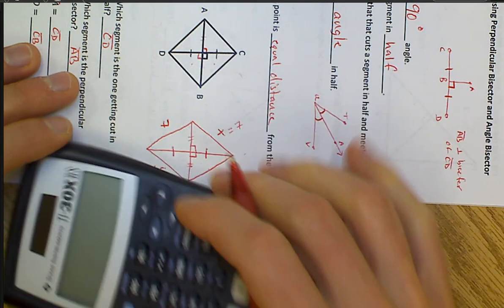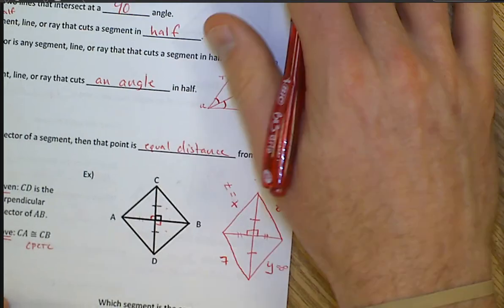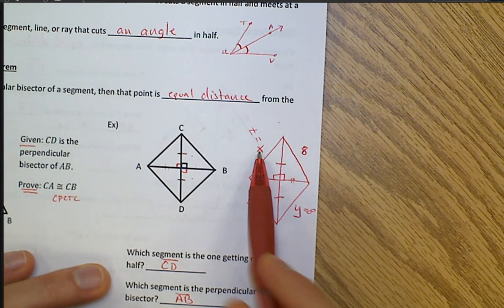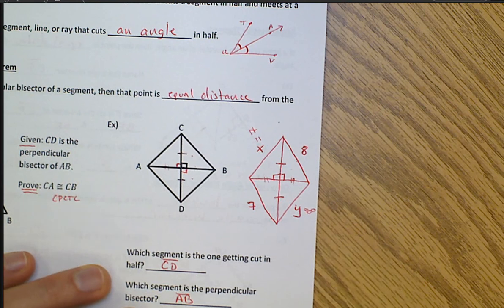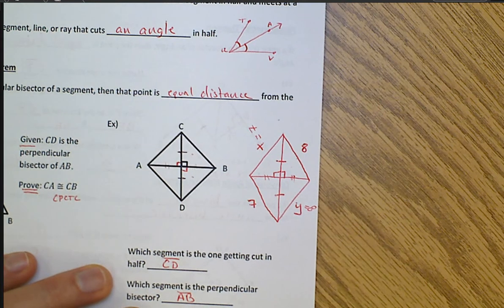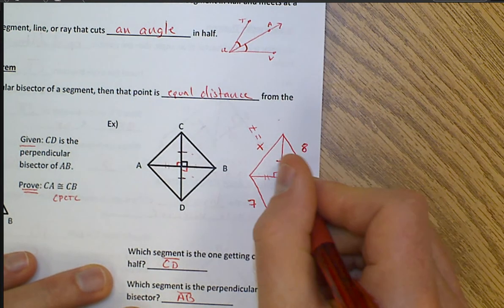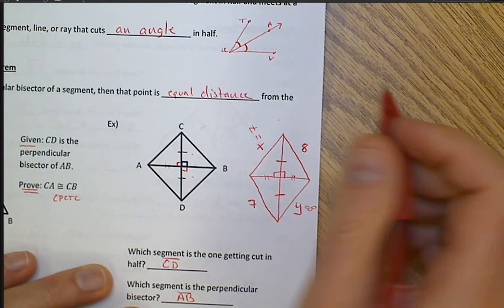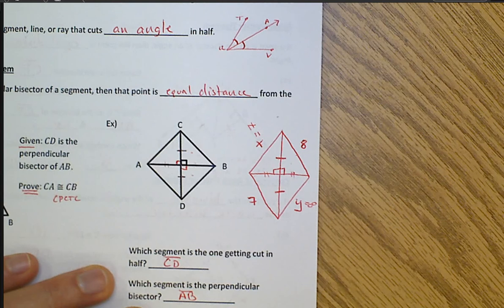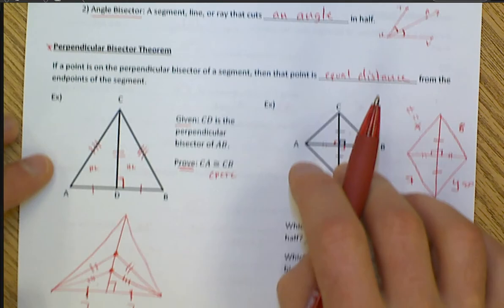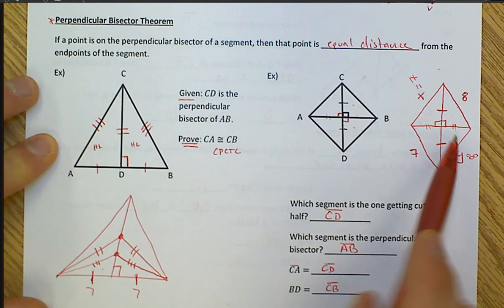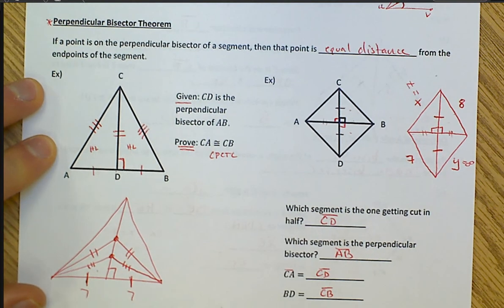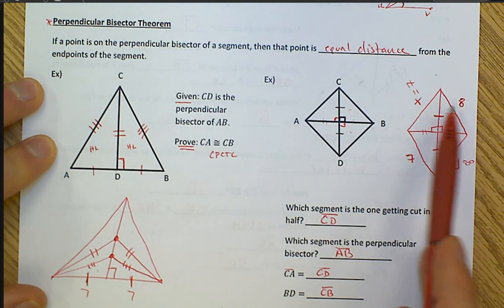I'll have a lot of kids on a quiz or a test look at this problem and say, oh, that's 8, that means that is 8. This is 7, so this is 7, and they get that wrong. So what I always try to do is tell kids to really focus on where are the congruent segments, where's the perpendicular bisector, what's getting cut in half, and find your HL theorem triangles, and then just use CPCTC, like we did right over here, to determine what is actually equal. Because this problem right here, I guarantee you'll see it, it'll confuse kids, and I'll have a lot of kids put 8 and 8 and 7 and 7 and get that marked wrong.